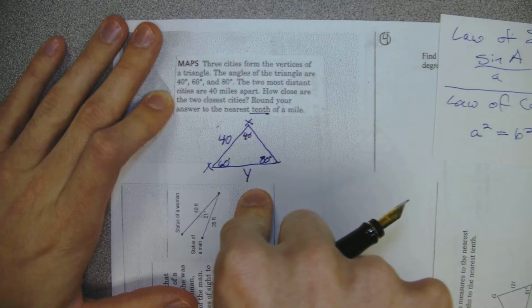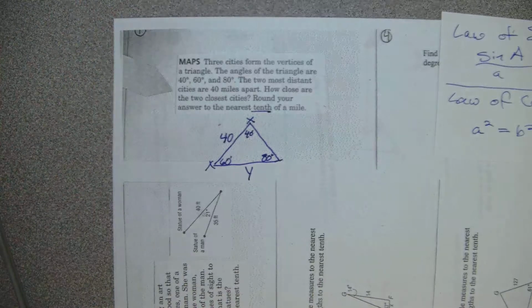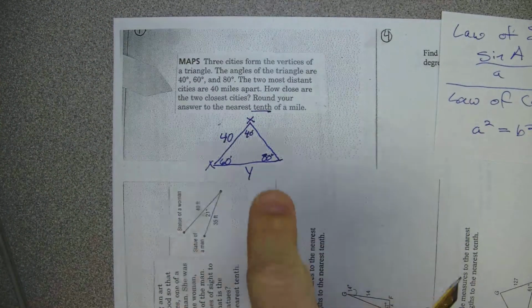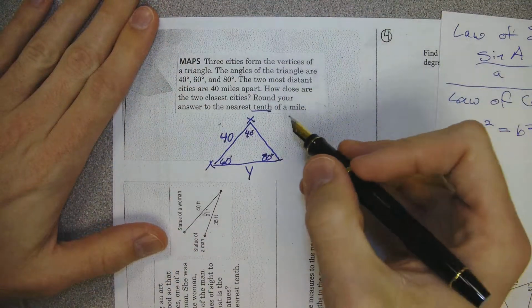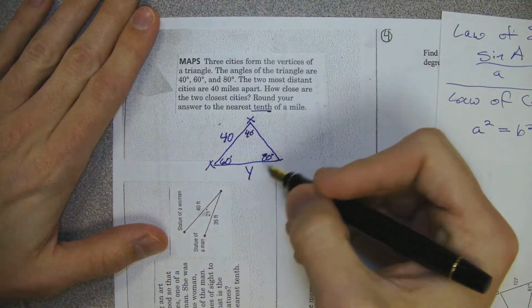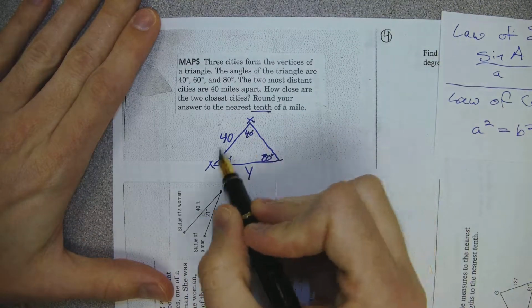This is the side we're trying to figure out. So the question is, how are we going to do this? Now, whenever you're working a problem like this, this is the way I would recommend that you do. First, if you can use Pythagorean theorem or your special right triangles, do it. Unfortunately, in this case, that won't work.